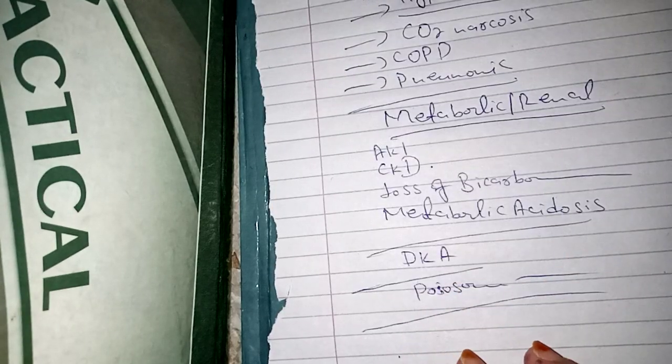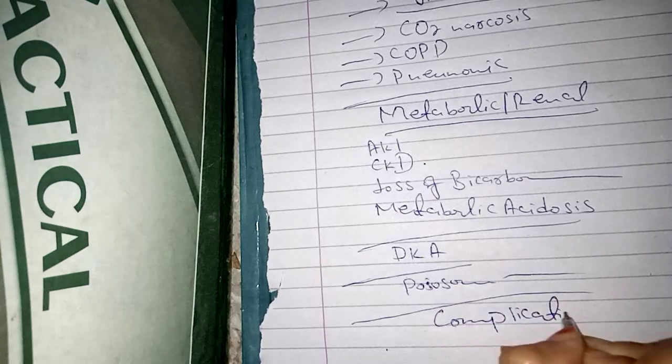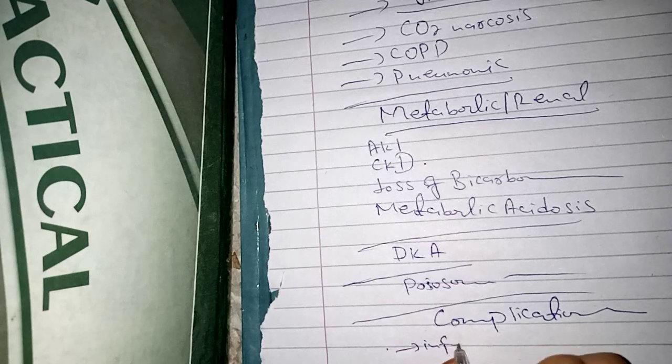You should explain to the patient or attendant about its complications during the procedure. Complications like infection, hematoma, bruise, gangrene, or ischemic issues.